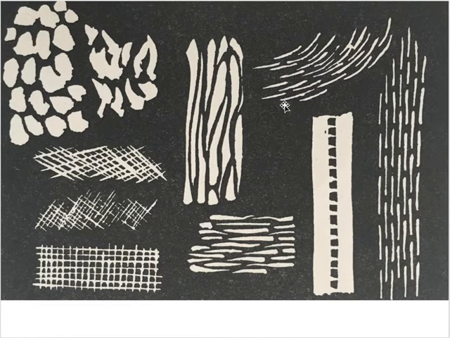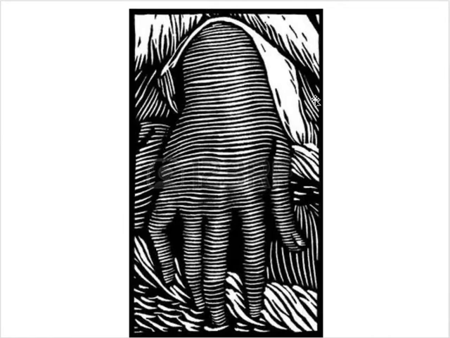This is actually just a sample of different marks you can make on a linoleum block. Again, this will make more sense as we go into the world of printmaking. Here we see, again, using lines to create a variety of textures and values.